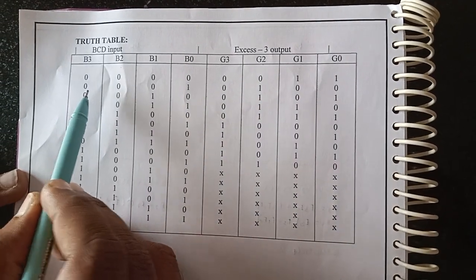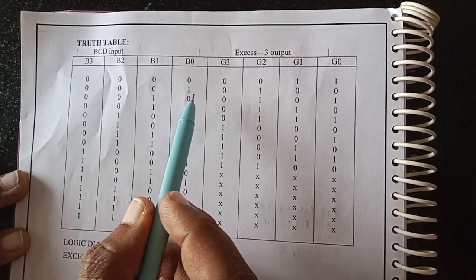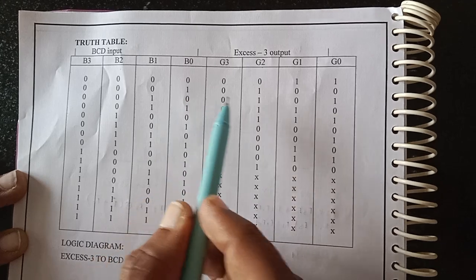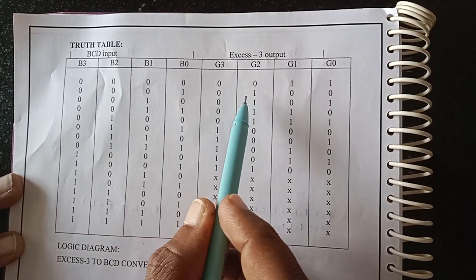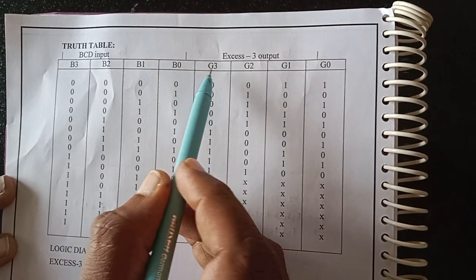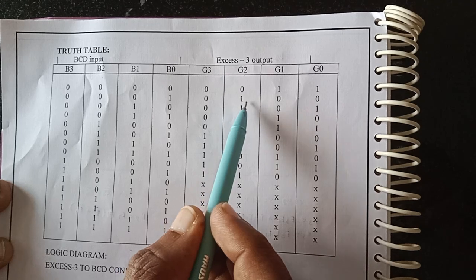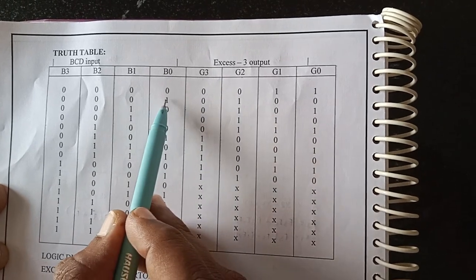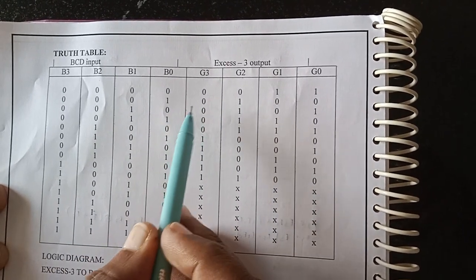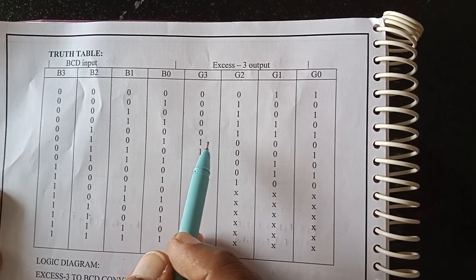Similarly, the next input is 0, 0, 0, 1, so we add plus 3 to the BCD input. Here the output is 4, that is 0, 1, 0, 0, which is a combination of the 8, 4, 2, 1 code. So if you give the input as 1, the output is 4. For every input, we add plus 3 to get the excess-3 output.